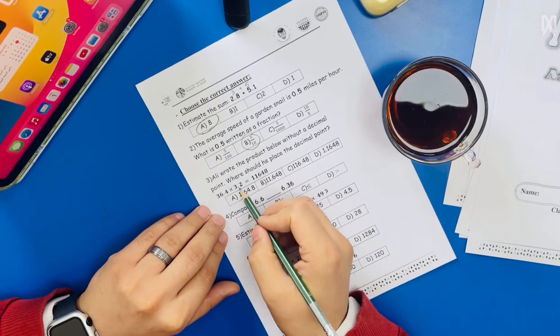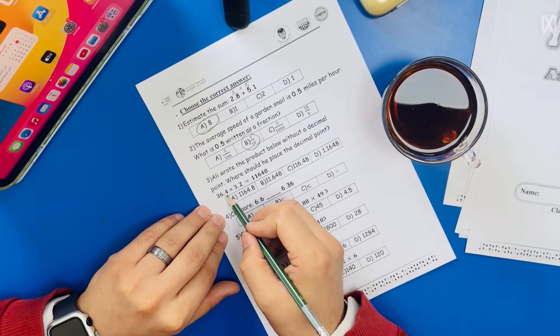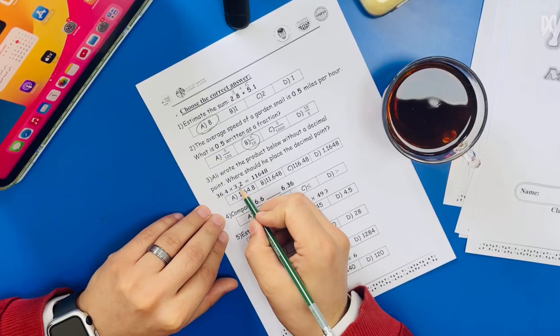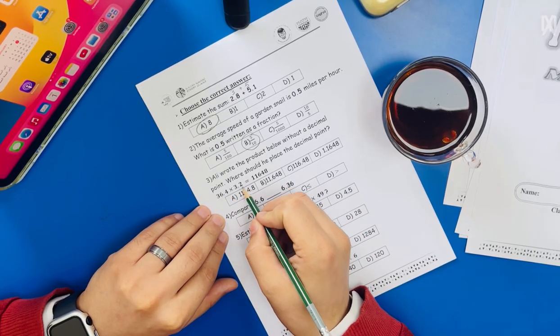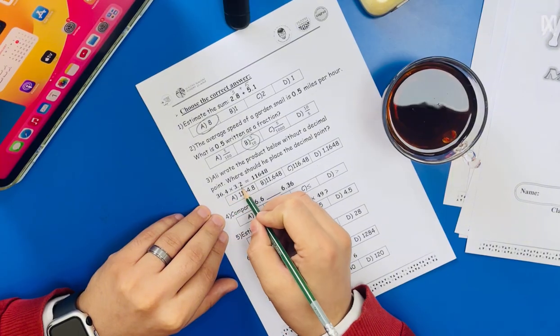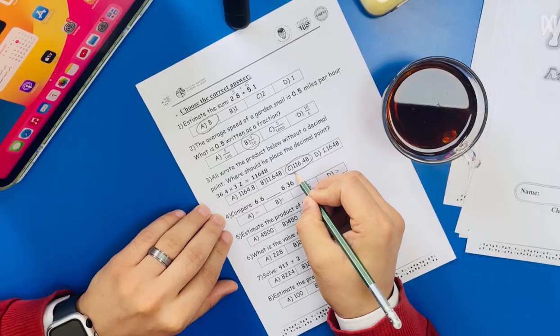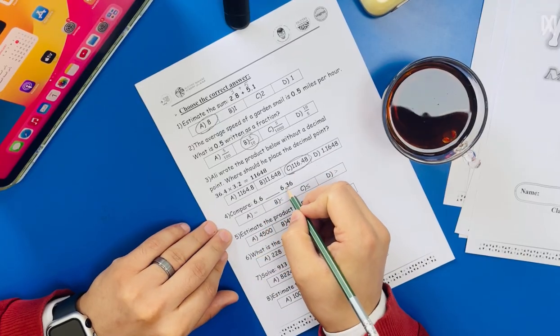Again, we have a multiplication. How many digits are in the decimal parts? Of course, we have 2 digits in the decimal parts. Here 1 digit and here 1 digit. So it will be 116.48.